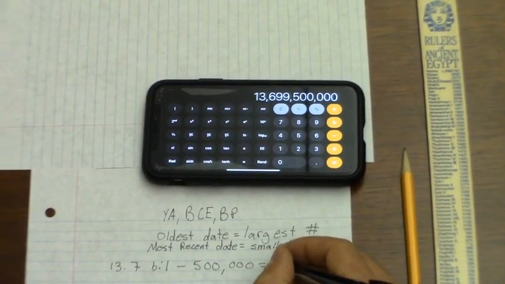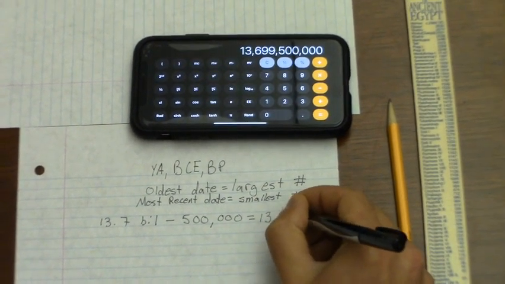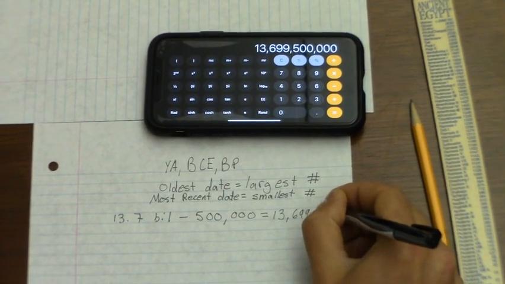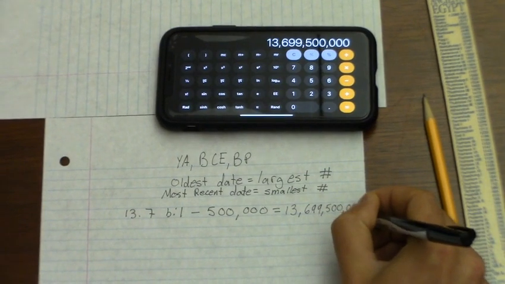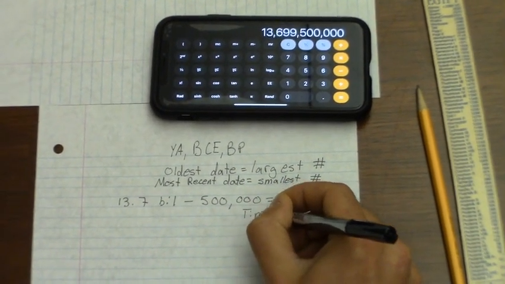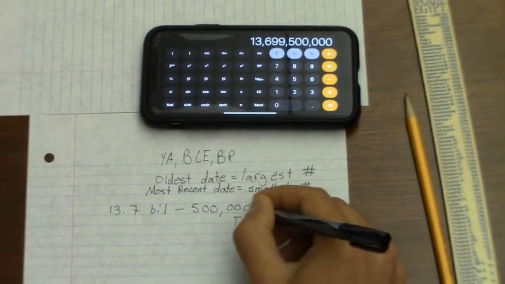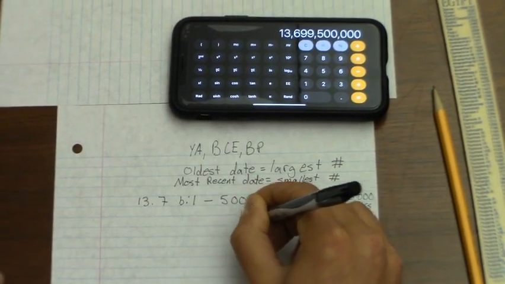This will give us the very large number of 13,699,500,000 years. This number is the time span for our first timeline.